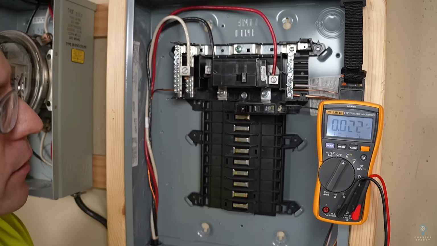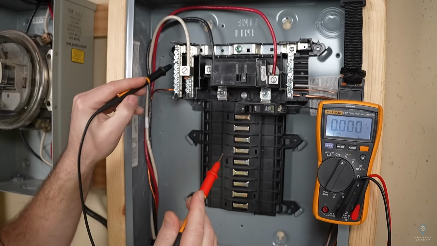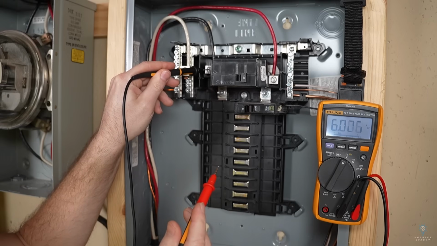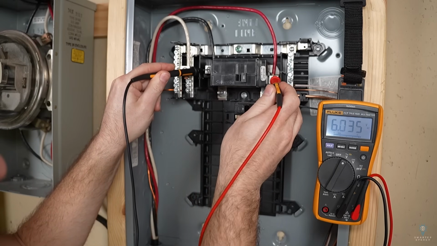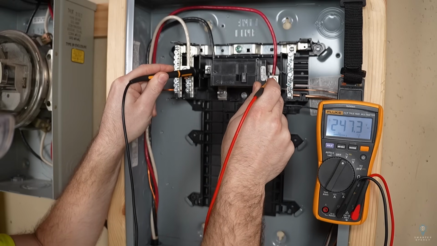I have temporarily energized this panel so we can take a look at a couple voltage readings. If we take a voltage measurement from the black phase, line 1, to the red phase, line 2, notice we get approximately 240 volts.